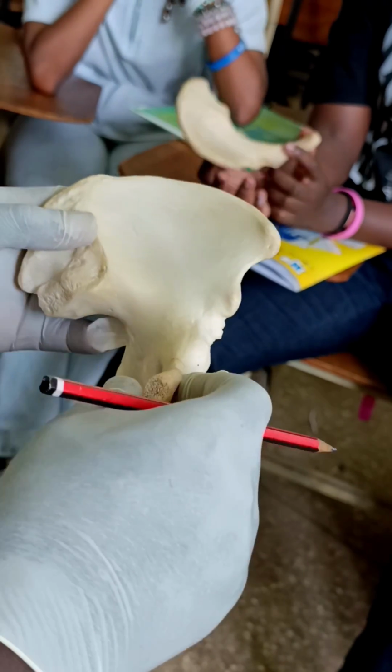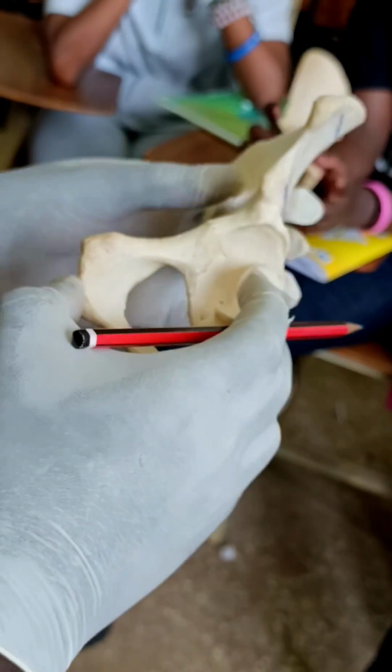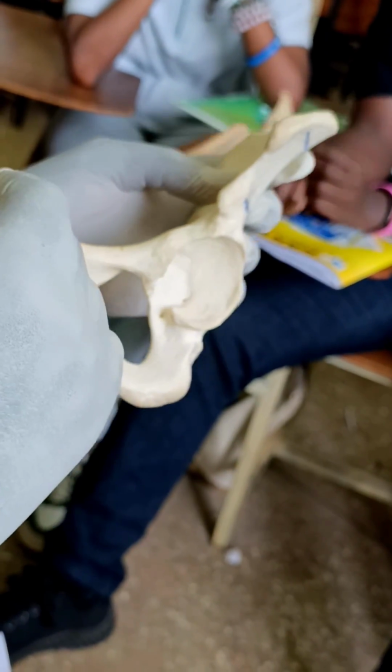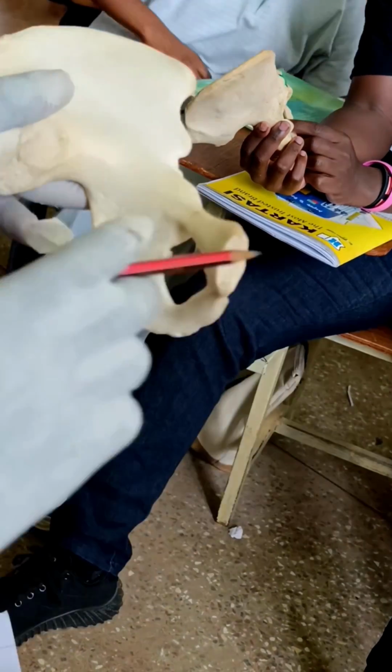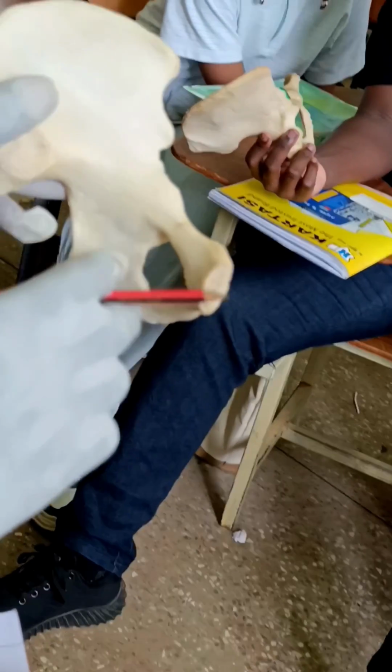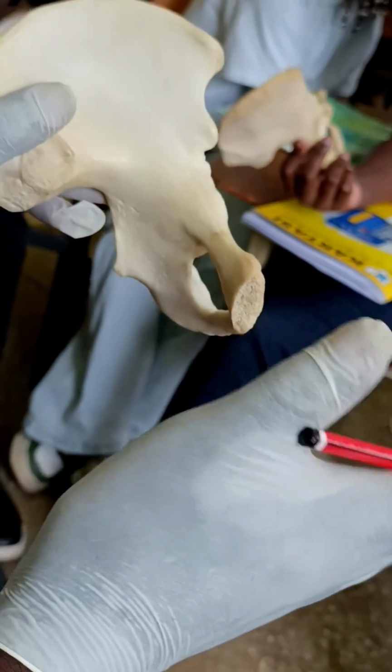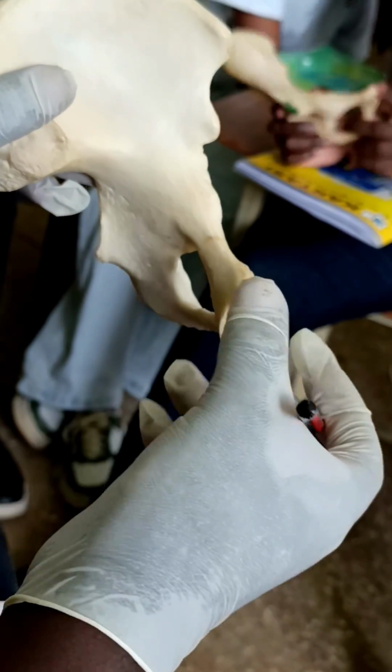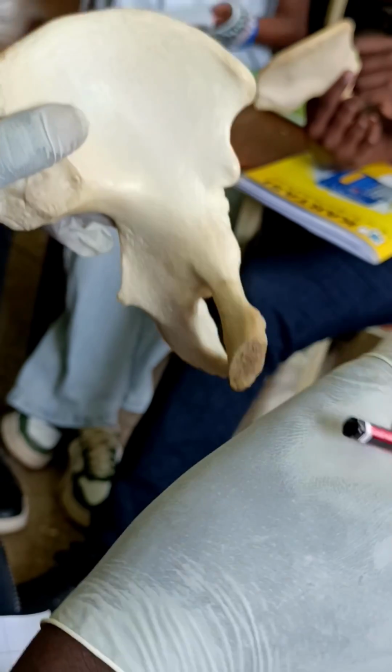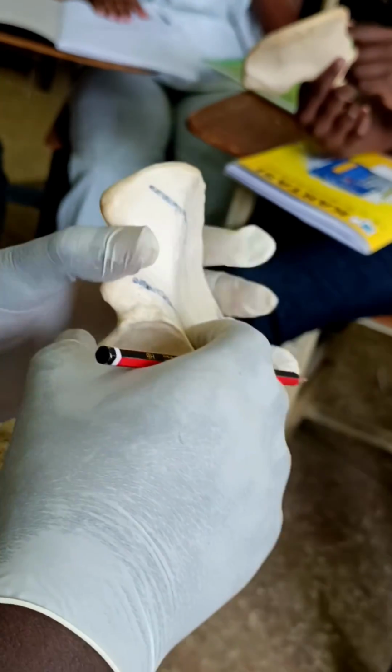The symphysis is at the center. This is not the surface. Usually it has some membrane here that connects to the other pubis. A ligament, sorry.